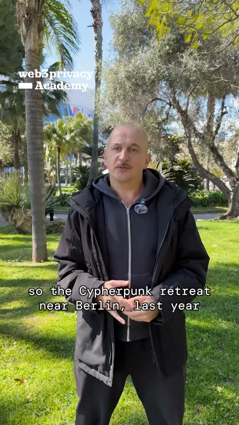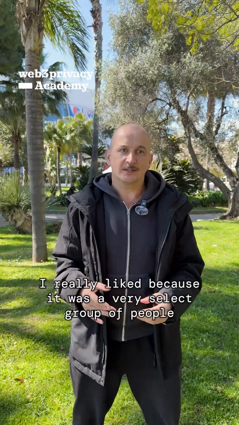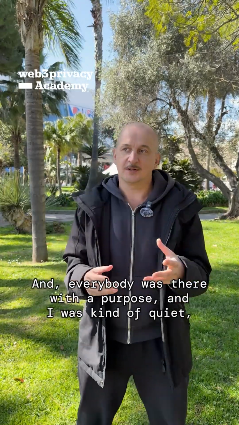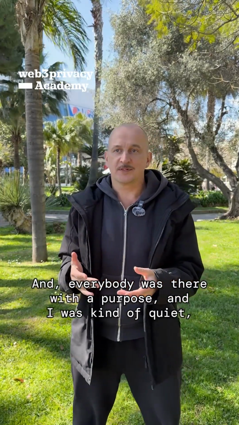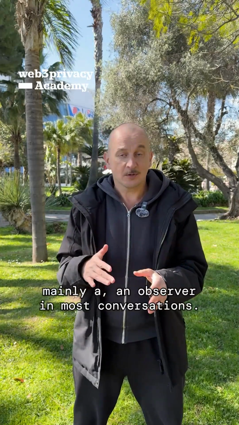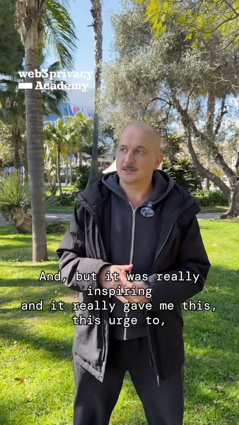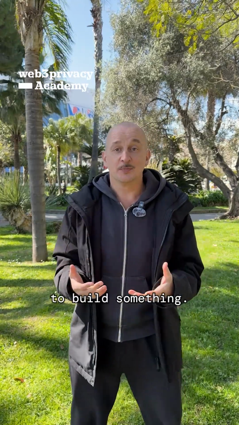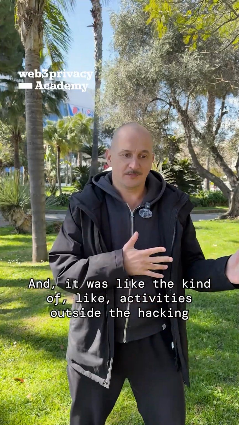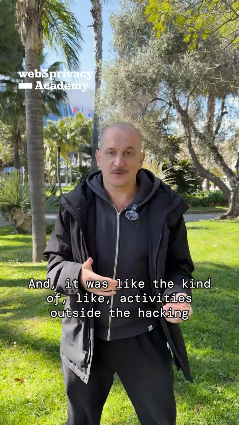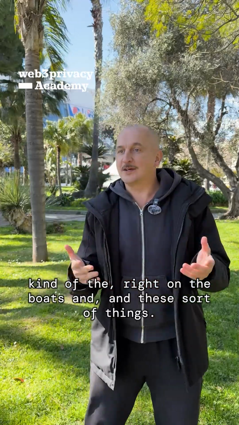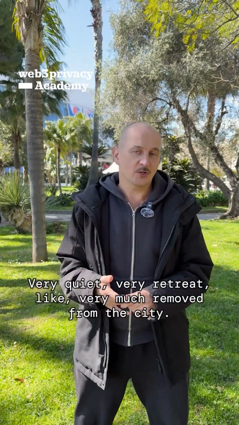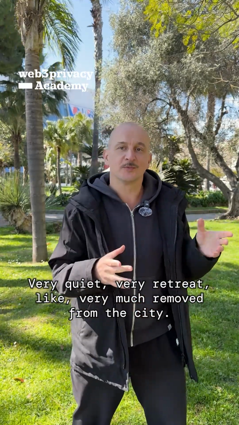The cypherpunk retreat near Berlin last year, I really liked because it was a very select group of people that are really hardcore focused on this mission, and everybody was there with a purpose. I was quiet, mainly an observer in most conversations, but it was really inspiring and gave me this urge to build something. I also liked the activities outside the hacking, like the ride on the boat and these sorts of things. That was really cool to connect to people. And the location was amazing, very quiet, very retreat-like, very much removed from the city.